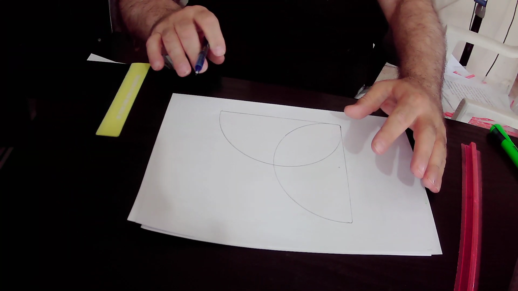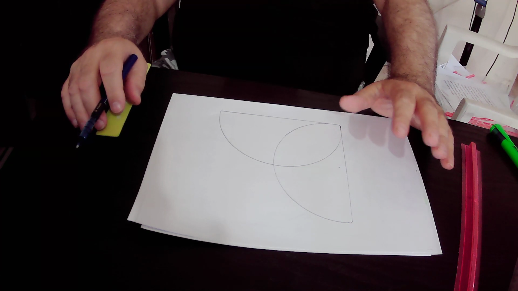So those two semicircles have different radii.